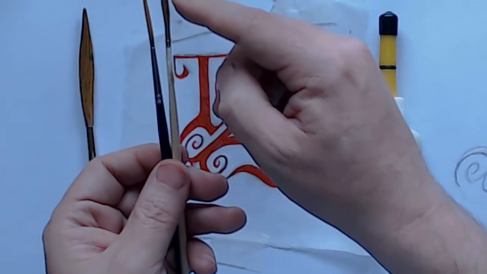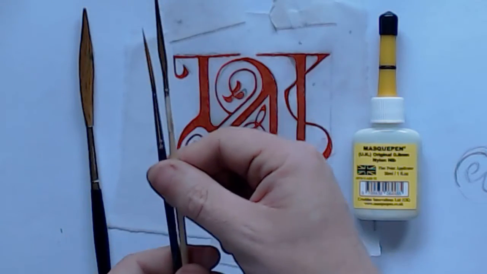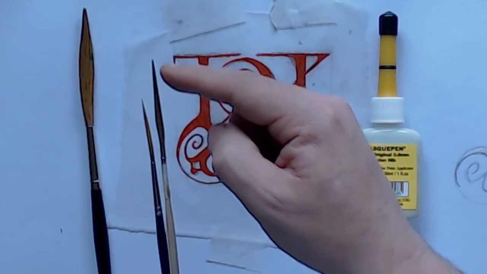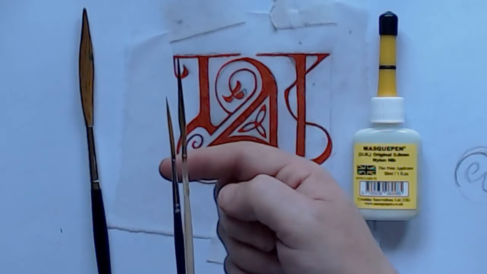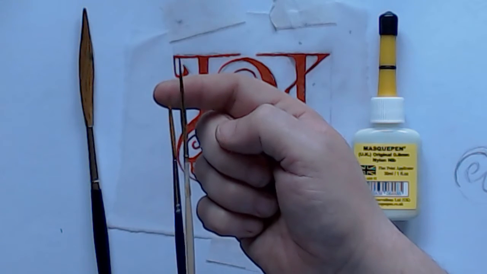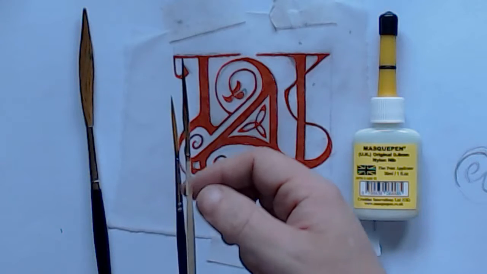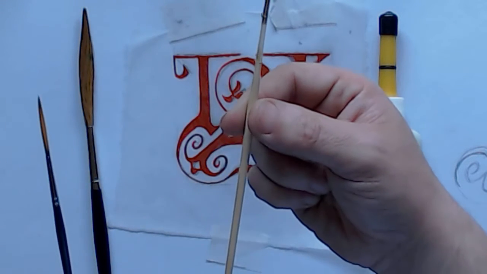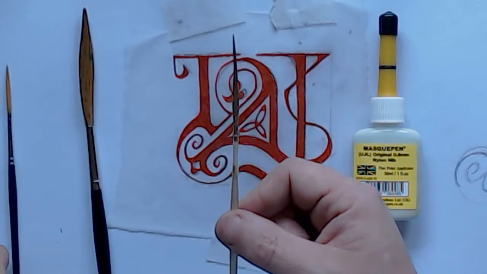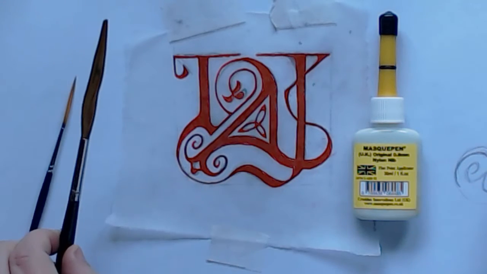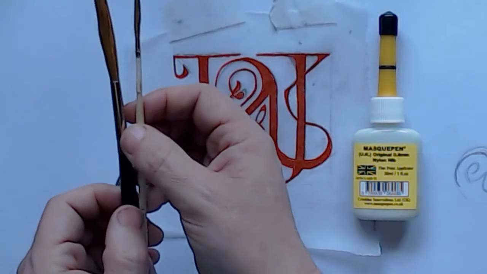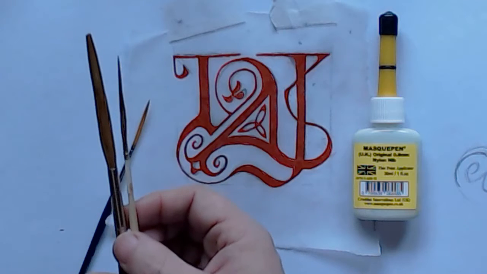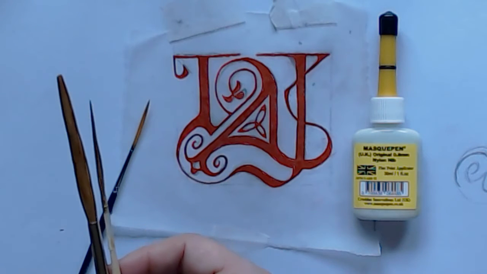This lining brush is a brush that signwriters use. So you've got your liner there and your rigger brush that artists would normally use. And just to show you that, that's a small liner. Just to show it up against that, that's a large liner.